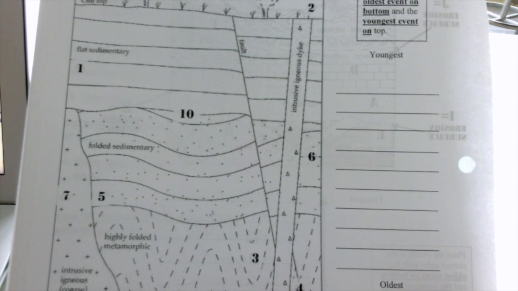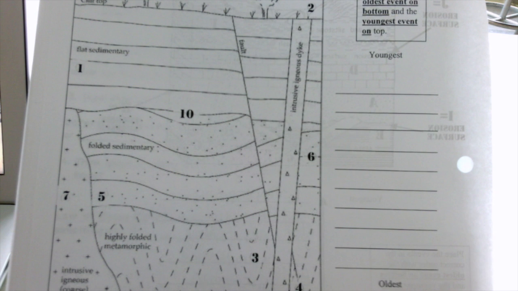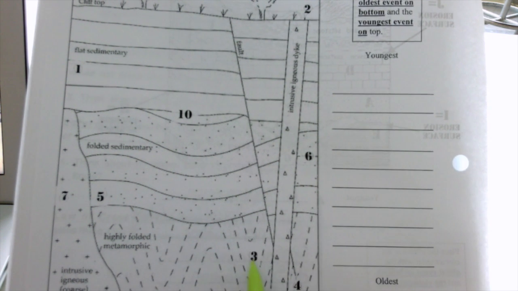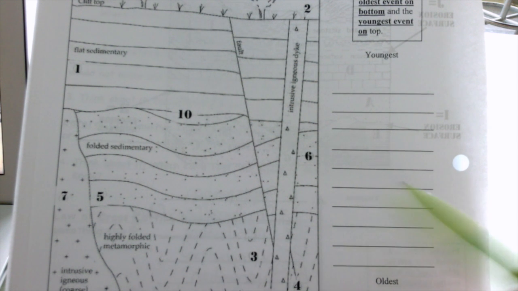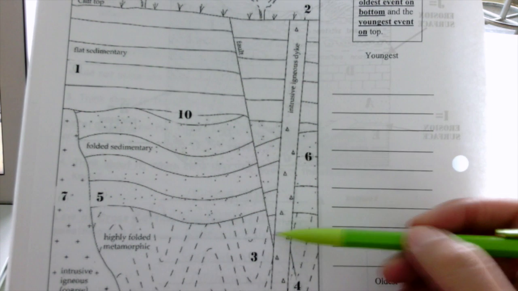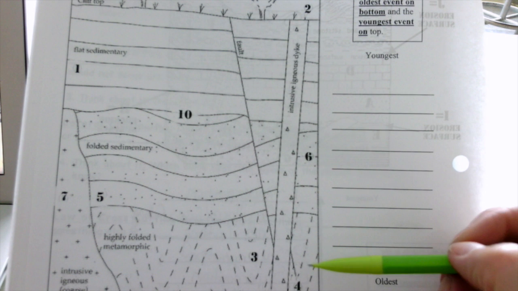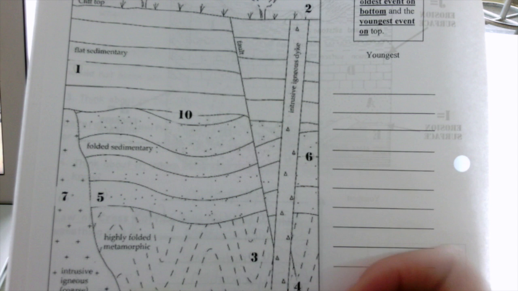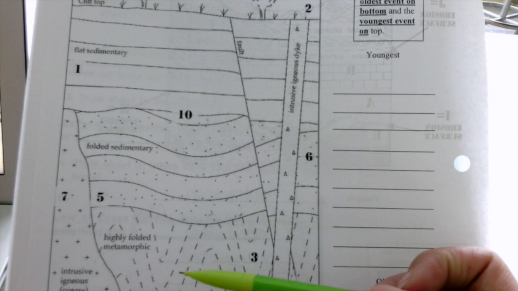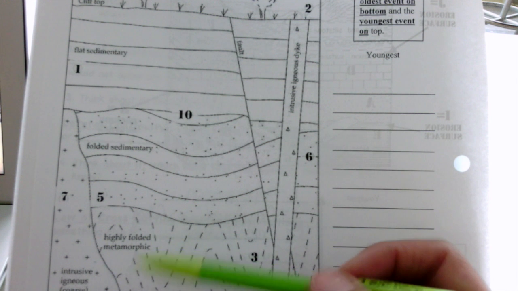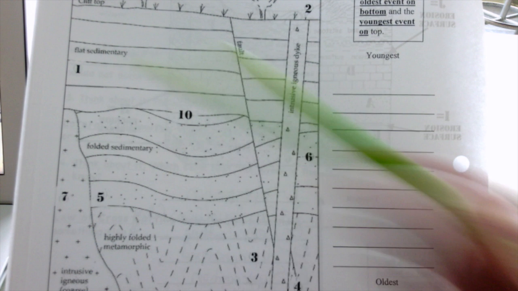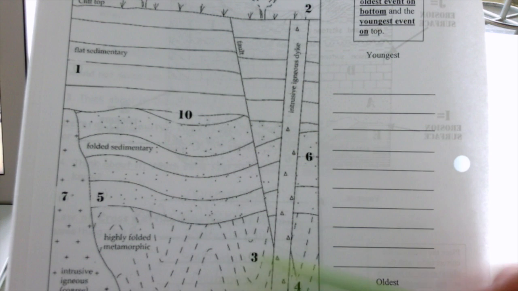All right, so the oldest event, I look, and there's several numbers down here at the bottom. I could choose 7, I could choose 9, I could choose 3, I could choose 8, I could choose 4. But it looks like 4 and 8 are both cross-cut, so I know those come later. If I think about an intrusive person, they butt in, it's going to butt in to what? Well, it's going to interrupt all the way up to here. So I know 7's not the first number. So then it's going to be like 9 or 3.